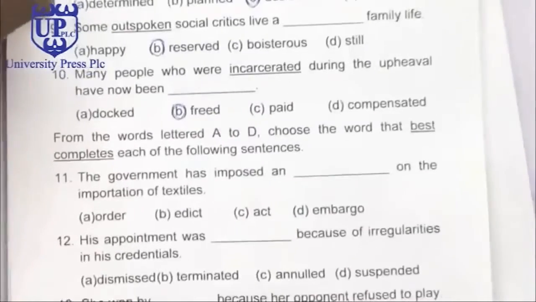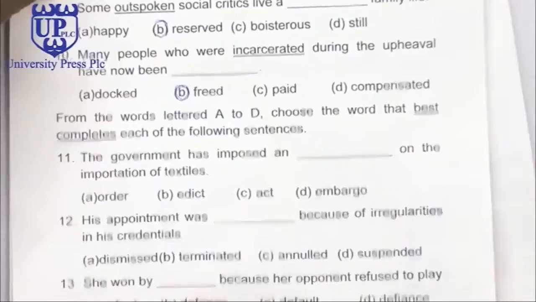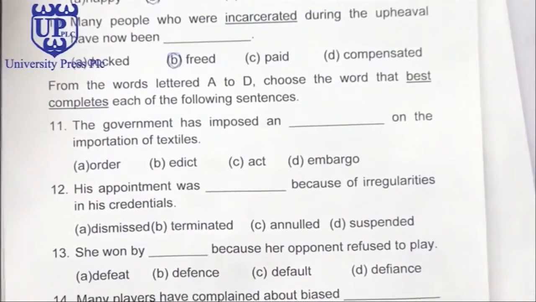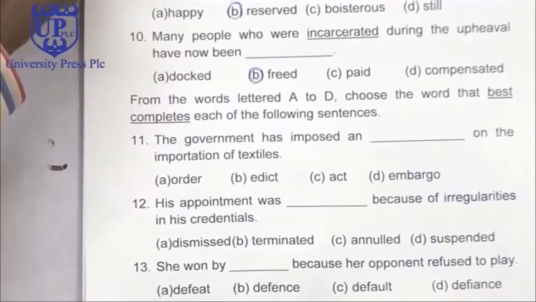Now, section 2. From the words lettered A to D, choose the word that best completes each of the following sentences. That's section 2. Remember we said section 2 is divided to appropriate words that are needed.